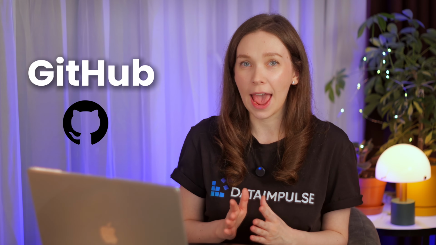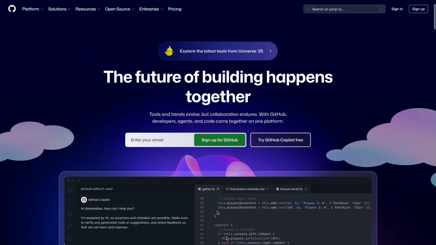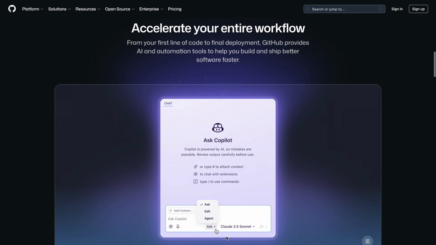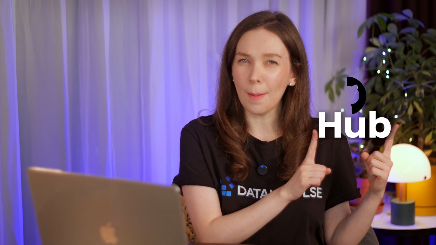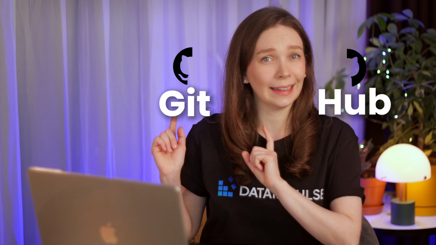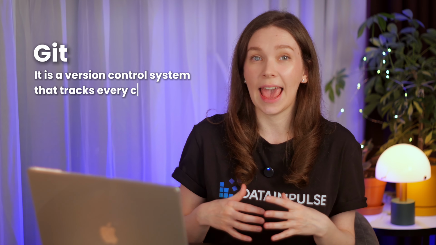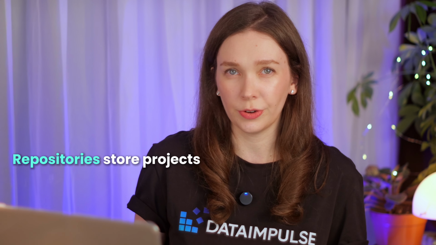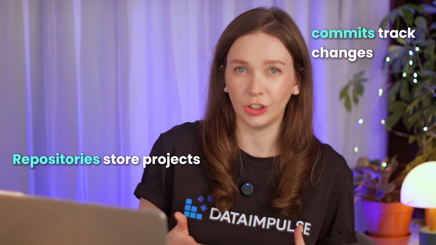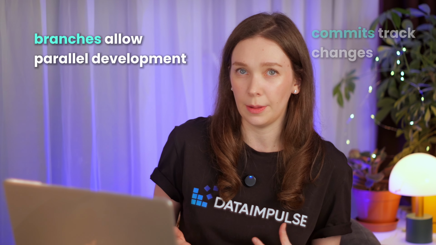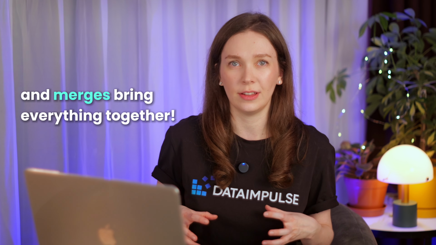GitHub is the platform every developer is familiar with. It's a hub where you can collaborate on projects and create software. The hub part is clear, but what does Git actually mean? It is a version control system that tracks every change. Repositories store projects, commits track changes, branches allow parallel development, and merges bring everything together.